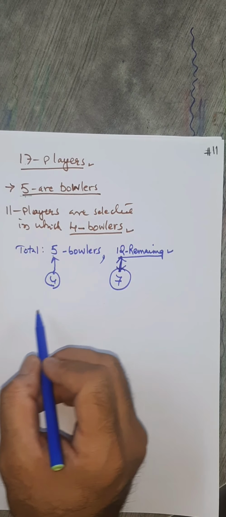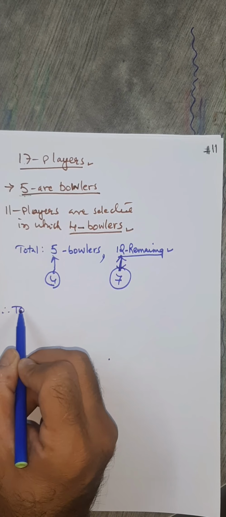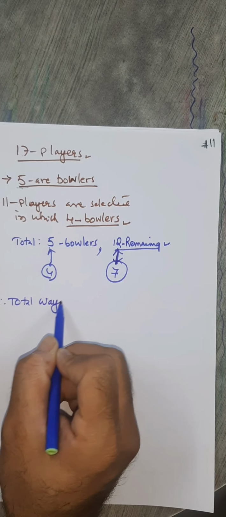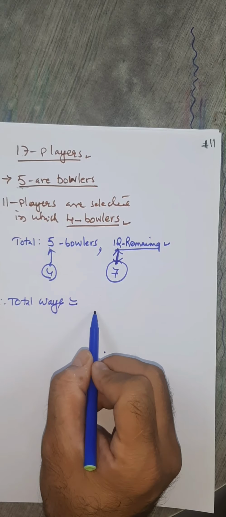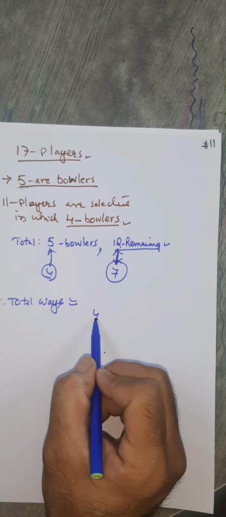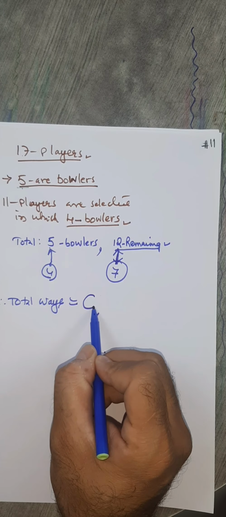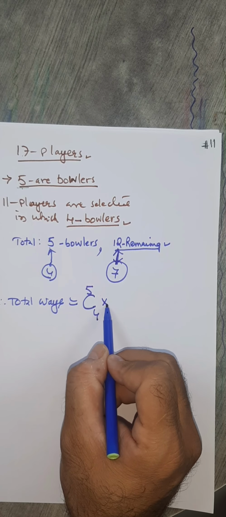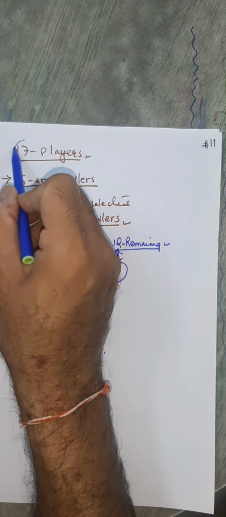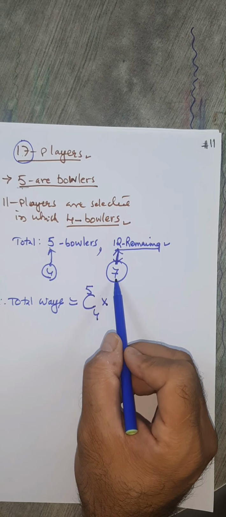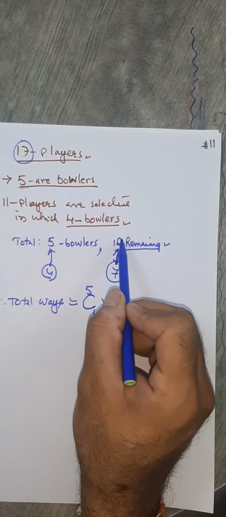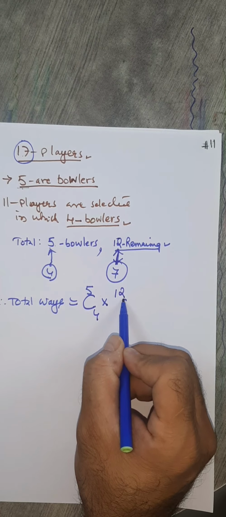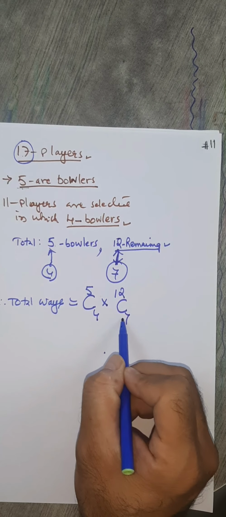Understood? It's like previous question. So by counting principle here, how we'll write the total ways? Total ways of selecting equals to 4 bowlers, it's written in the question itself, should come from the total 5 bowlers. So it can be done in 5C4 ways. And means into. Total how many players are there? 17. So 5 bowlers chale gaye, so you are left with 12 only. So from 12 remaining players, the remaining 7 players should be selected.